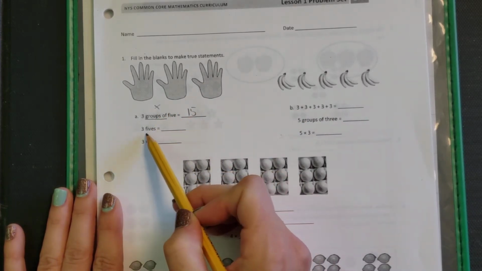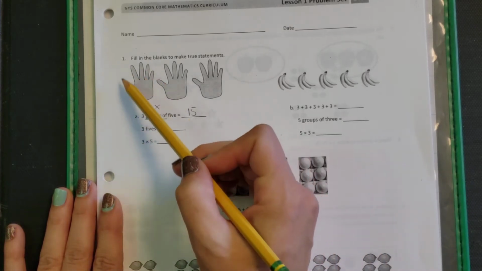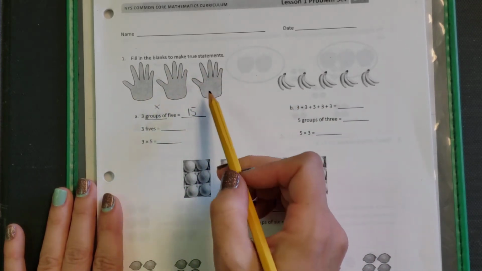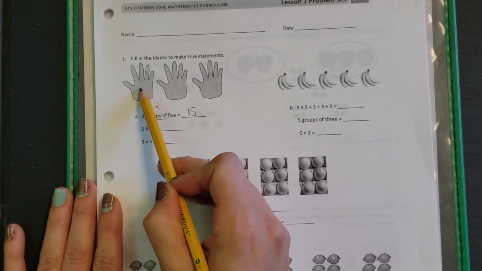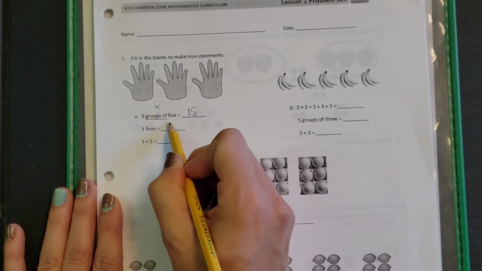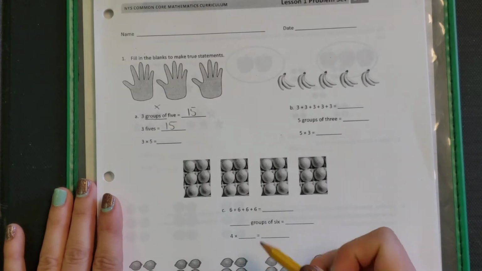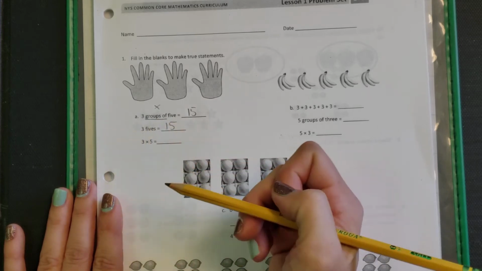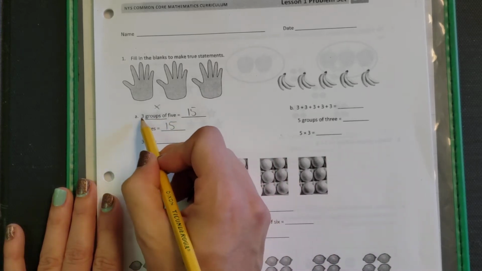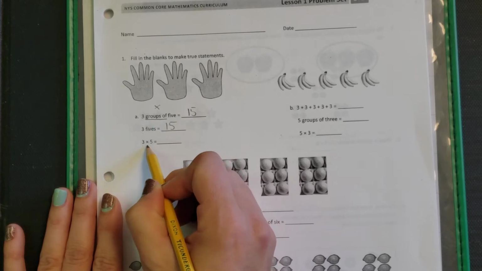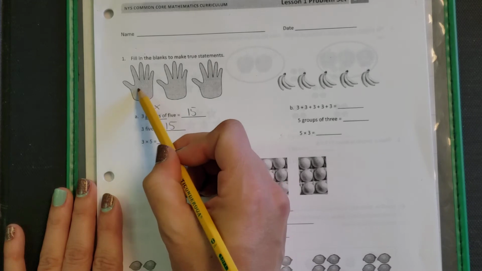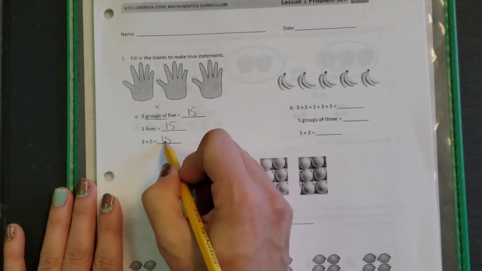So this second line is just another way to write this. So instead of groups of 5, we can call it 3 5s. See, we have 1 5, 2 5s, 3 5s. And I know that the answer is going to be the same because I can skip count them. 5, 10, 15. So 3 5s also equals 15. And then this final line is just taking these words, groups of, and turning it into a number sentence. So we have 3. Groups of means multiply, and then 5. 3 times 5. So we have 3 groups of 5, which is still 5, 10, 15.